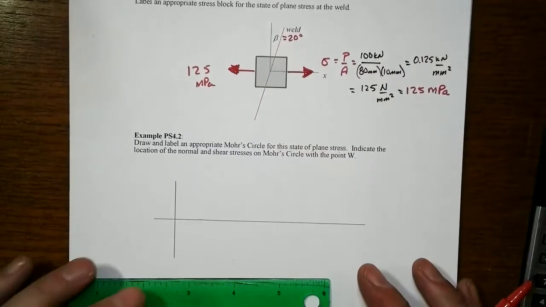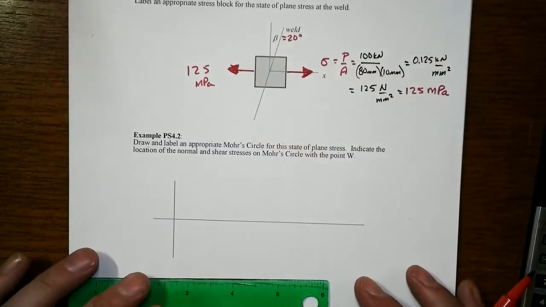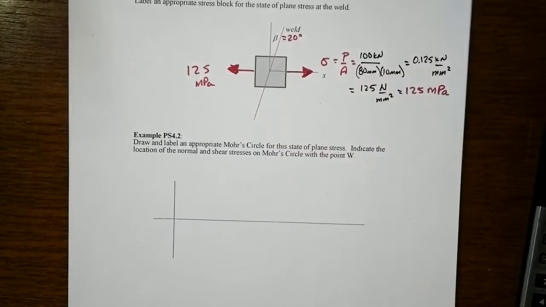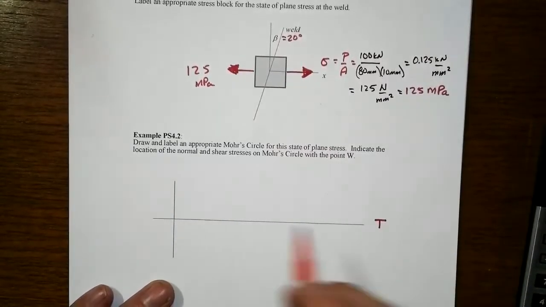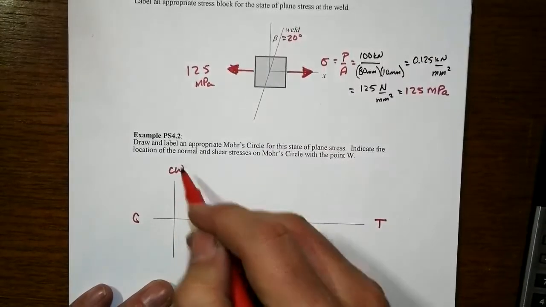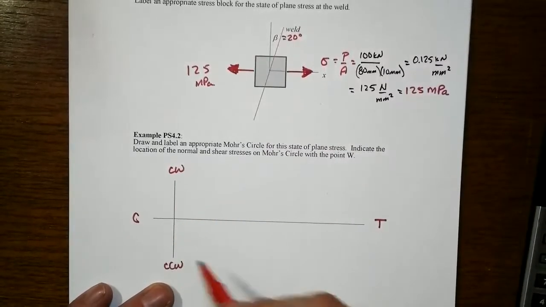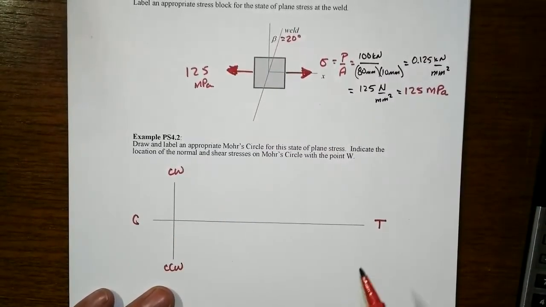Now let's construct the Mohr circle associated with this, and then we'll figure out where the point W might be. We've got tension to the right, compression to the left, clockwise shear stresses up, counterclockwise down below.